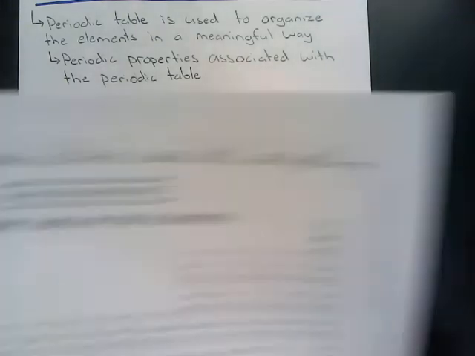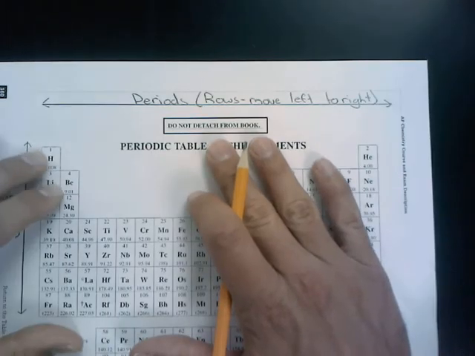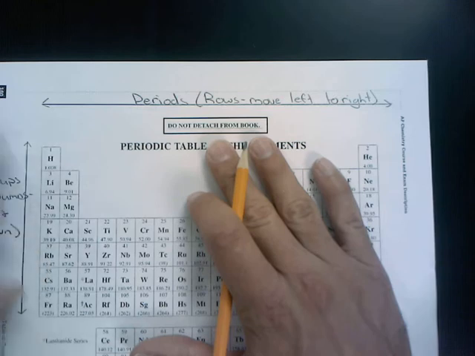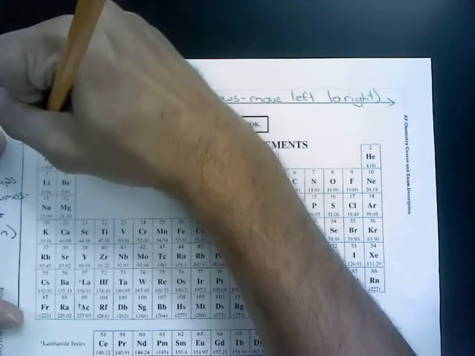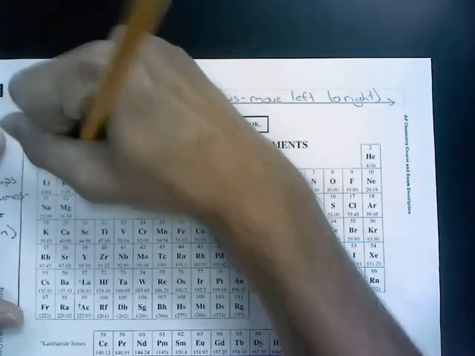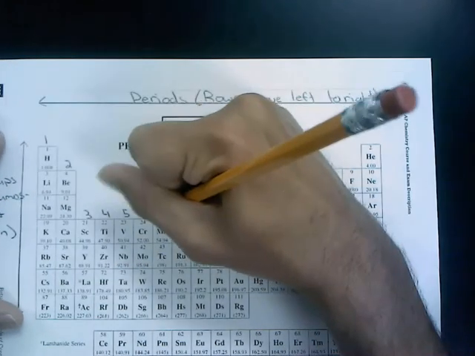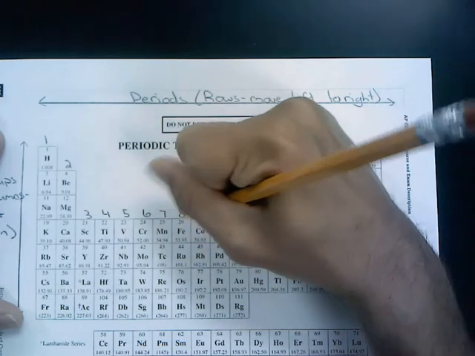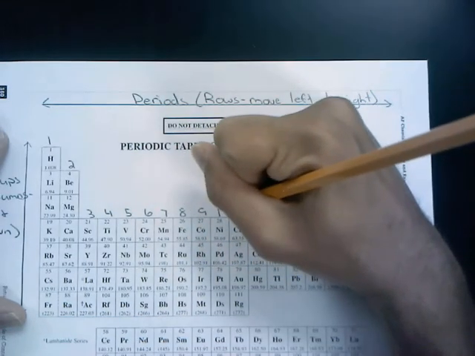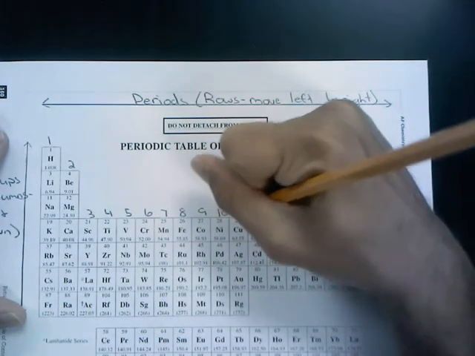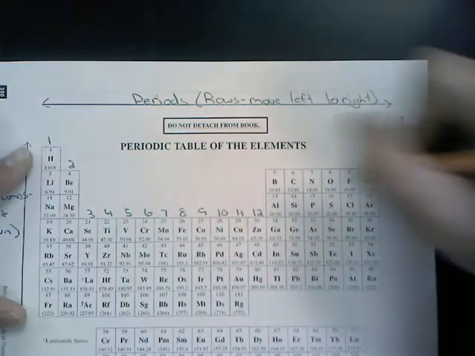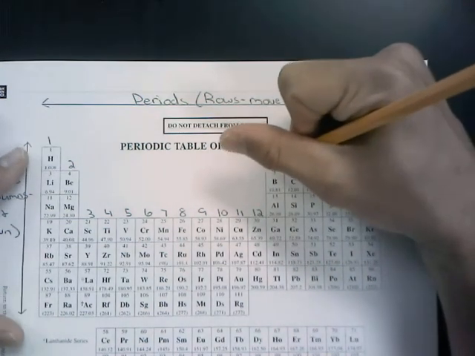So again, when we're talking about groups, they are the up and down columns, and if we're going to number it from 1 to 18, we're going to start here with the group with hydrogen, and we're going to call that group 1, 2, 3, 4, all the way over until we get to the end of the periodic table.